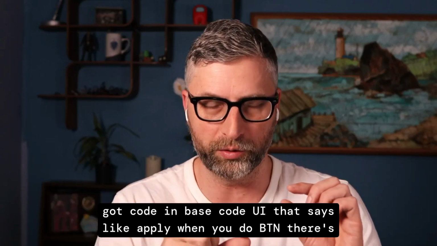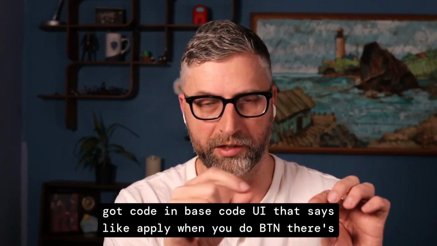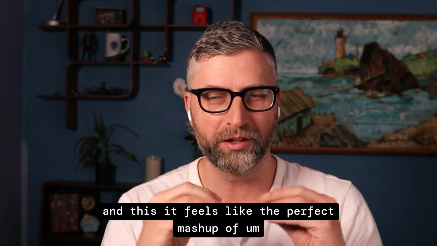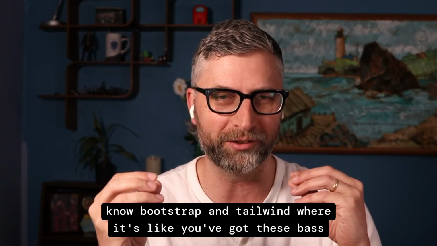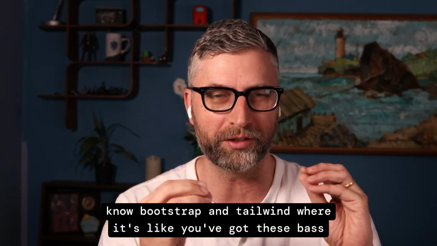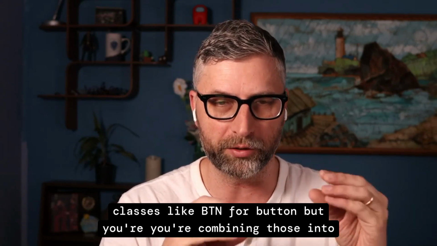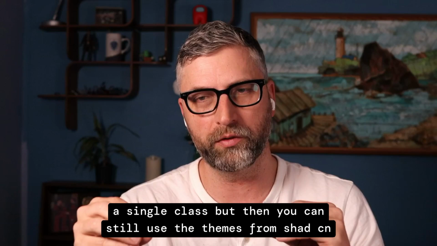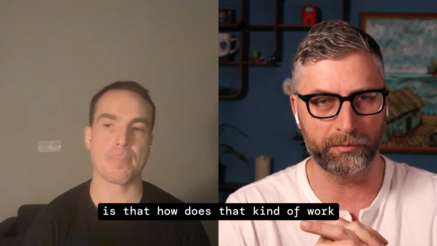You've got code in Basecoat UI that says apply when you do BTN. This was funny, because looking through this, it feels like the perfect mashup of Bootstrap and Tailwind, where you've got these base classes like BTN for button, but you're combining those into a single class. But then you can still use the themes from ShadCN. How does that work?